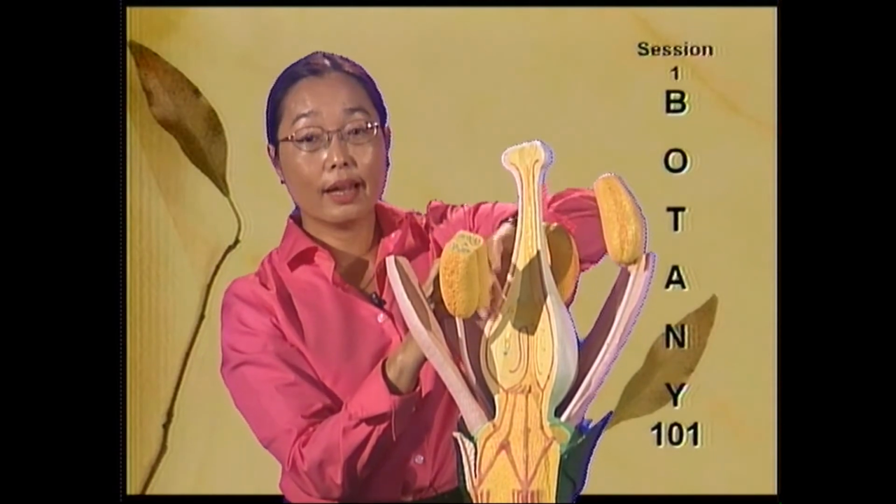Then in the center of the flower, you have what we call the female part of the flower, and this is called the pistil. The pistil is made up of three parts. We have here the stigma, the style, and the ovary.